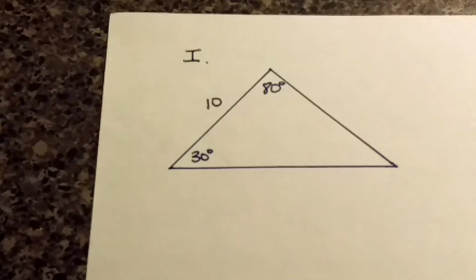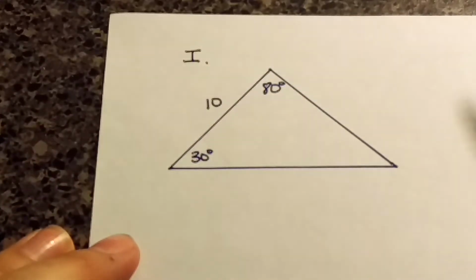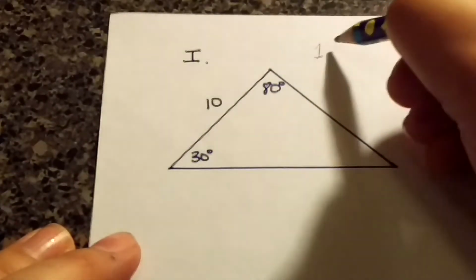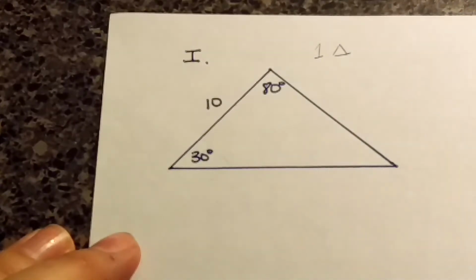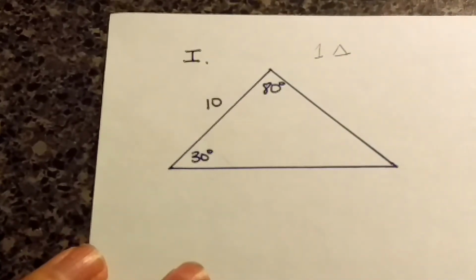So in the first drawing here, I've actually got the first case that we ever saw in our notes, anything past the right triangle notes, and that's when we were given two angles and a side in between those two angles. This is one of the cases where you have only one possible triangle always. And let me demonstrate what I mean by that.